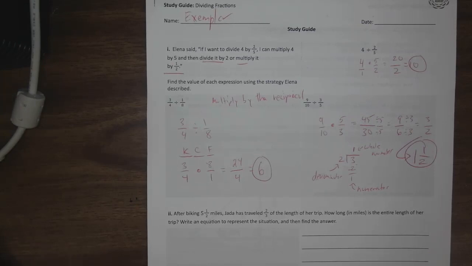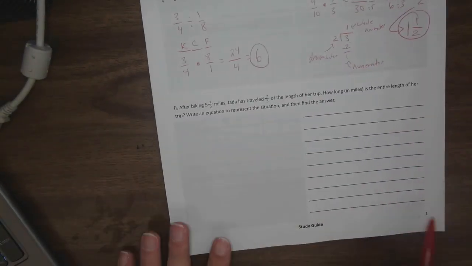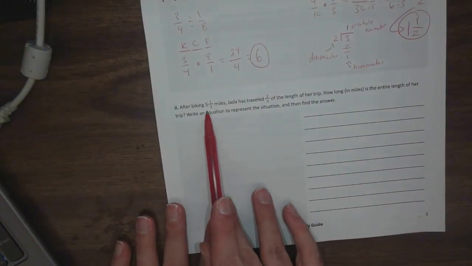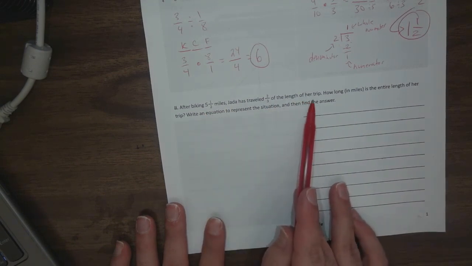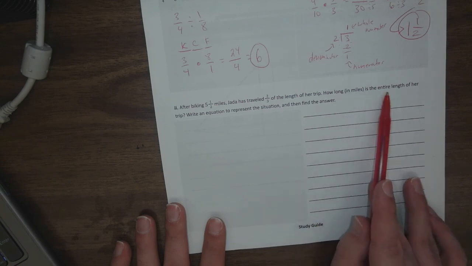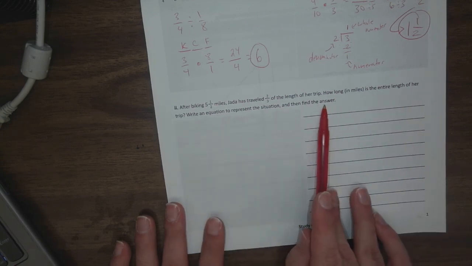All right, so now let's go on to our next one. And so now we're moving on to part 2, question 2, where it says, after biking 5.5 miles, Jada has traveled 2/3 of the length of her trip. How long in miles is the entire length of her trip? Write an equation to represent the situation, and then find your answer.